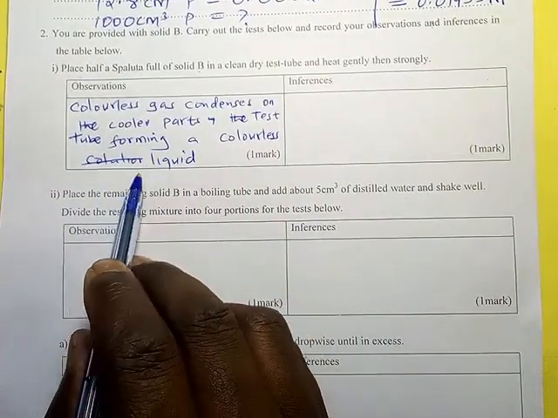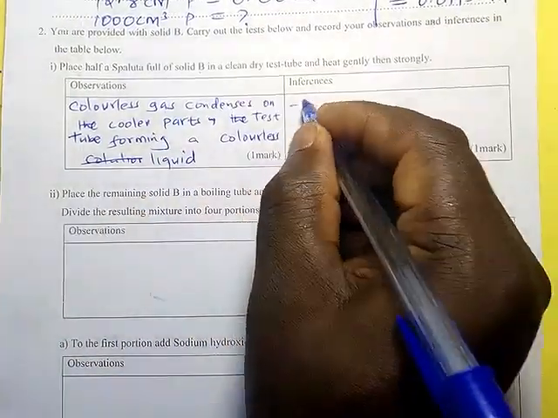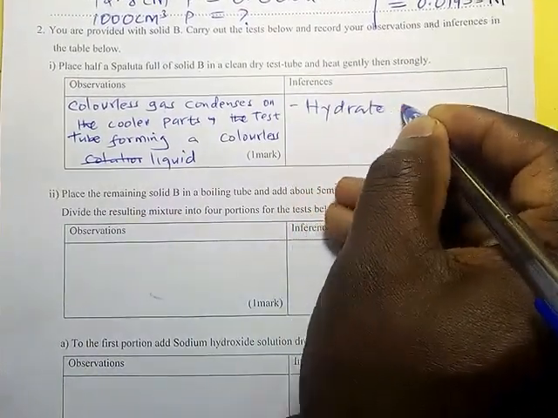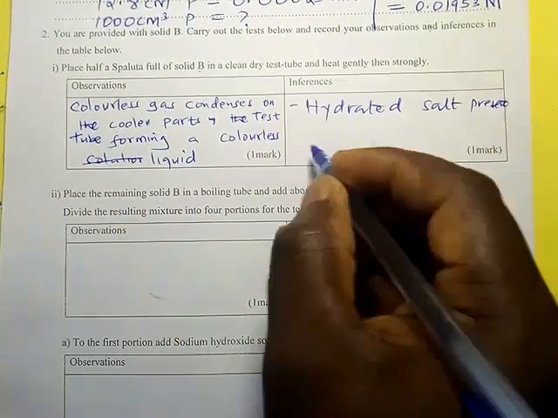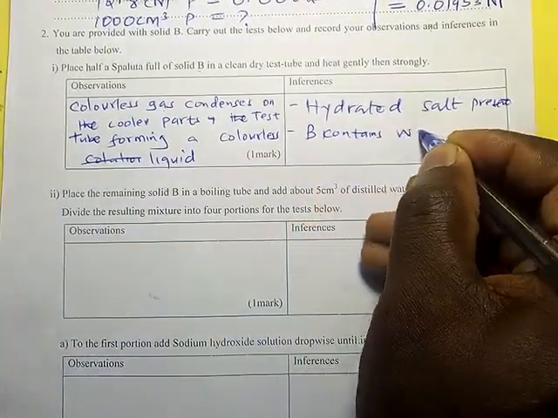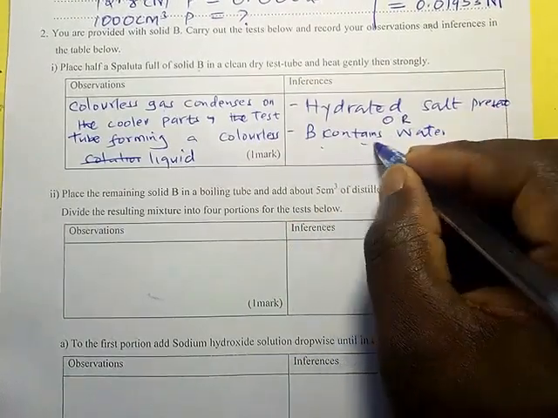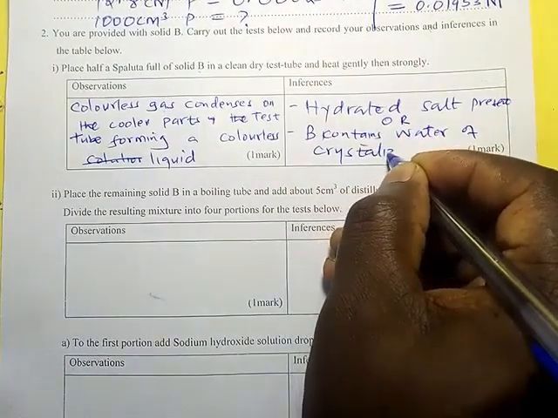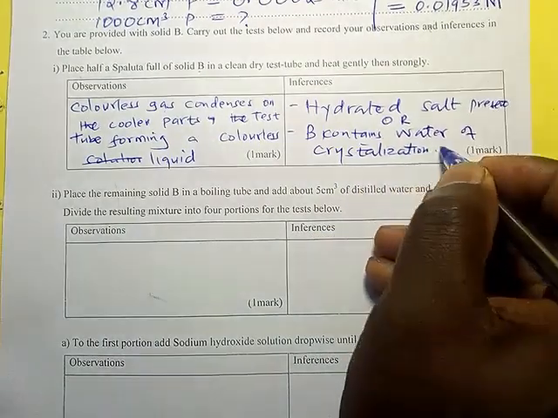So if it forms a liquid, it tells you that the salt P contains water of crystallization. So you can simply say that P is a hydrated salt, or you can say that P contains water, that is, you can use this or this. P contains water of crystallization.